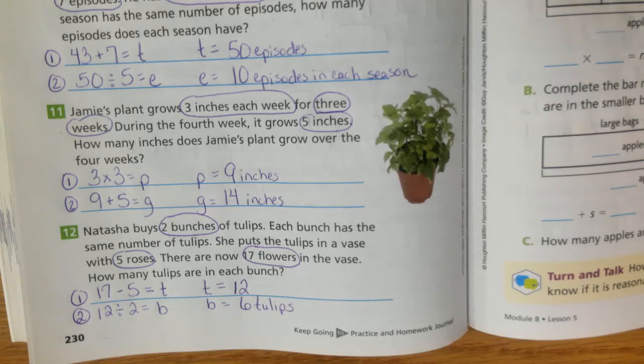So please complete lesson 8.4, the black and white worksheet, the front and the back of it, and that starts on page 85. And when you are finished, please either take a picture of it and email it to me or attach it to this lesson, or drop it off to me at school so that I can grade it.